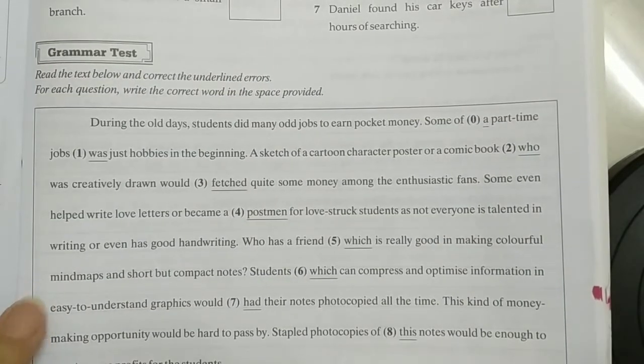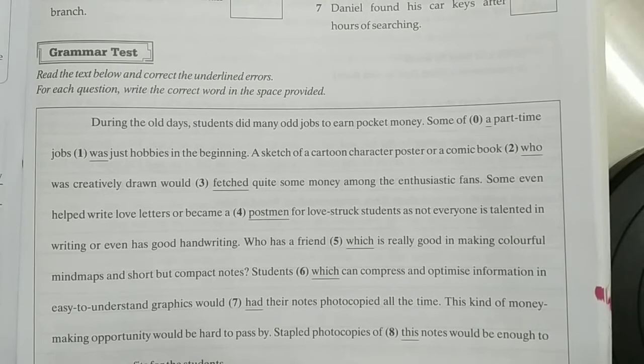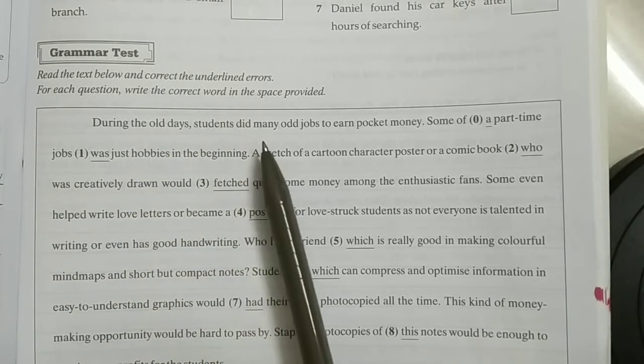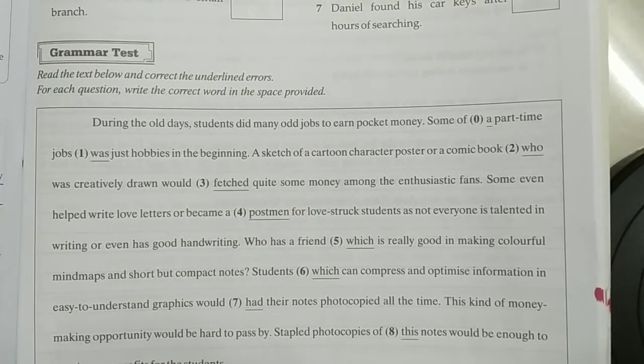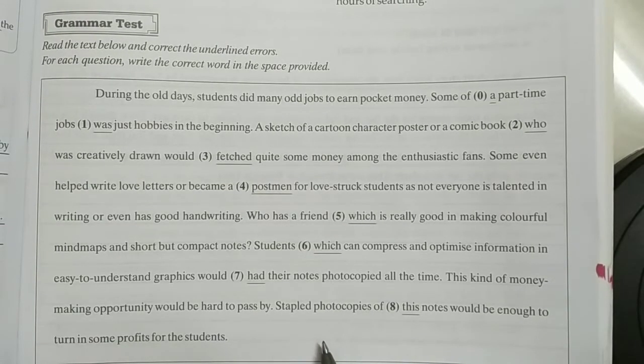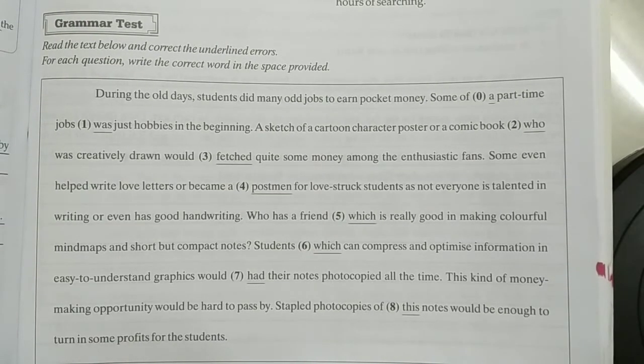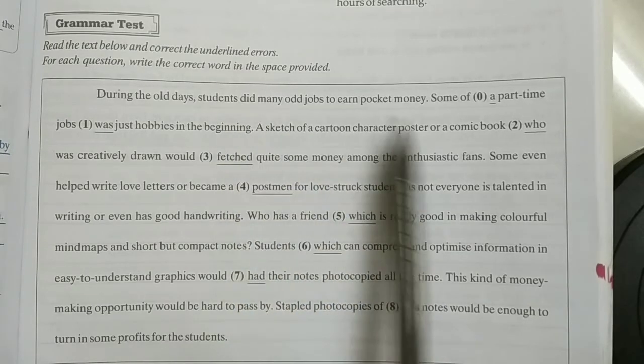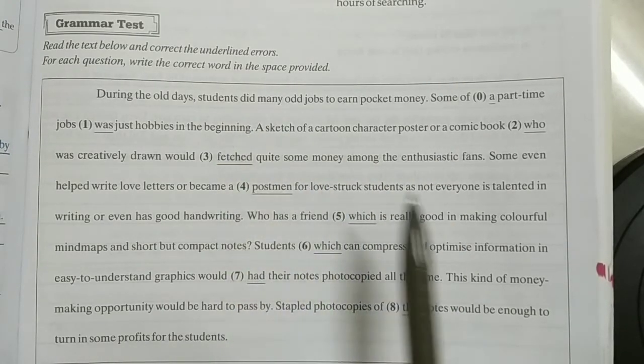Over here, you have to read the passage. Read the text below and correct the underlined errors. So here, for each question, write the correct word in the space provided. Okay, let's go through this together. During the old days, students did many odd jobs to earn pocket money. Here you can see this passage is in past tense.